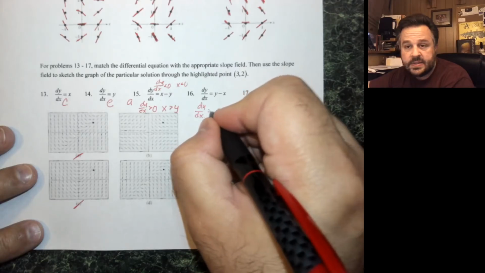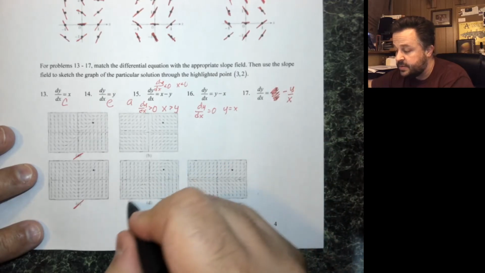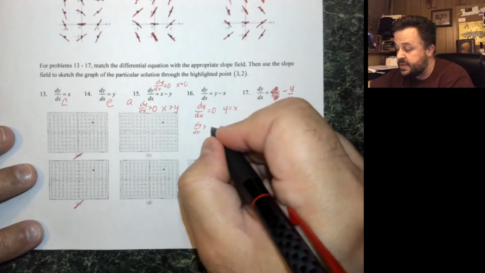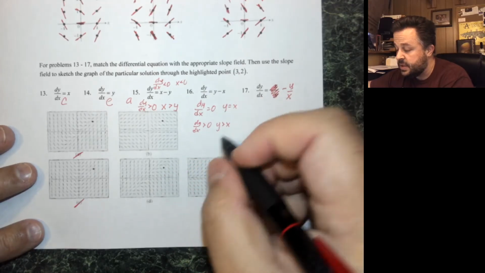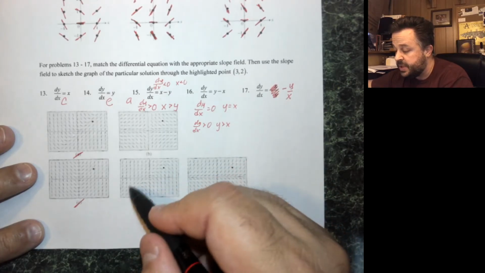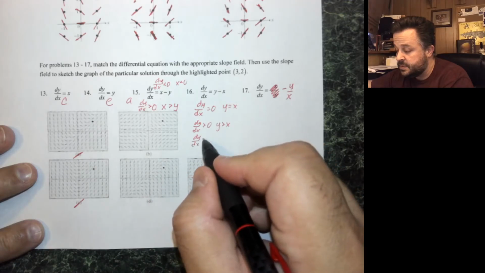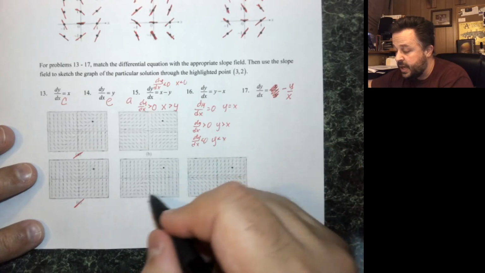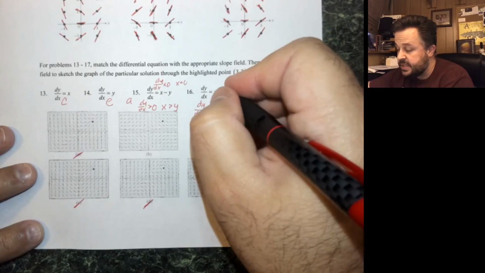dy dx is 0 when y is equal to x, so that same diagonal. That's not much help. dy dx is positive when y is greater than x. That's everything above this, and sure enough, this is all positive up here. It would be negative when y is less than x, anywhere out here, and sure enough, that's negative. So 16 is D.